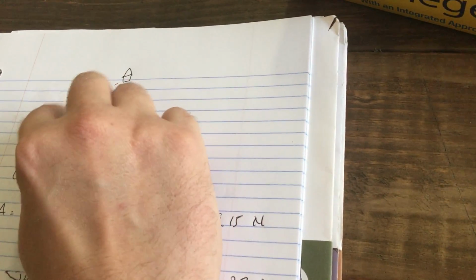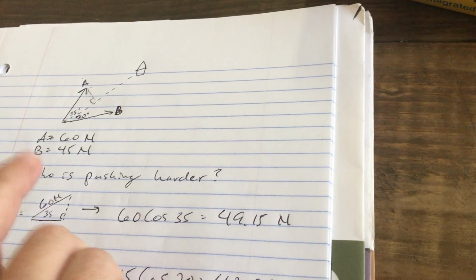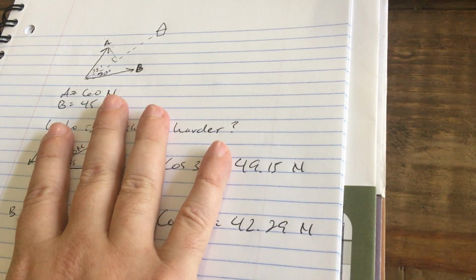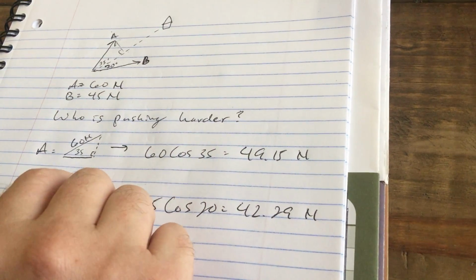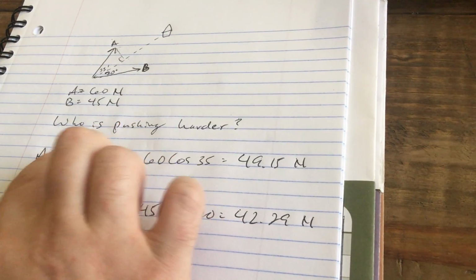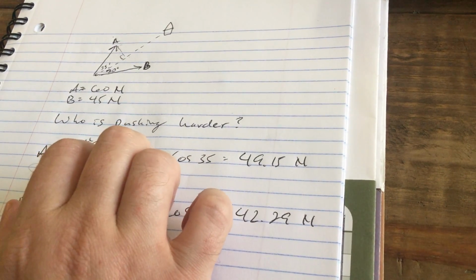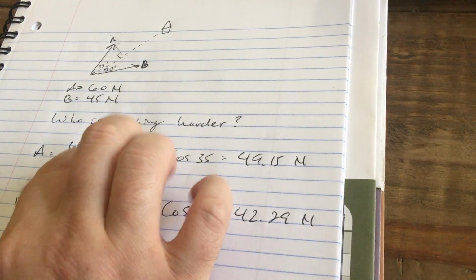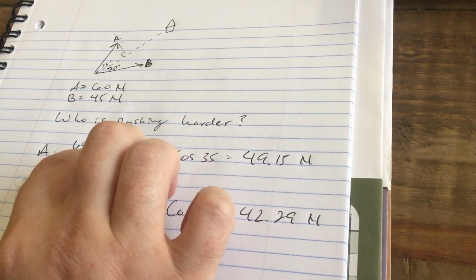So what we're looking for is this dotted line right here. We've redrawn this representation to make it a little bit easier to understand. So what we have here is a nice easy triangle. This dotted line represents us just completing the triangle and making a right angle.